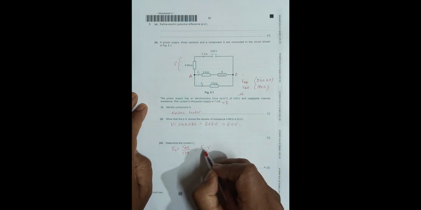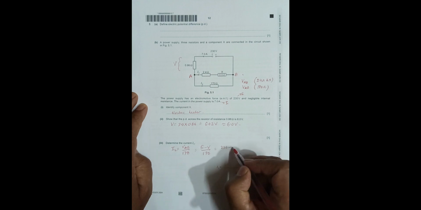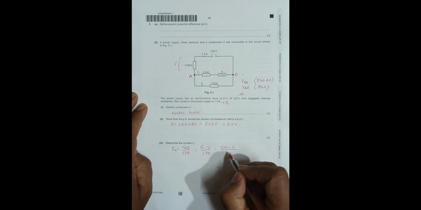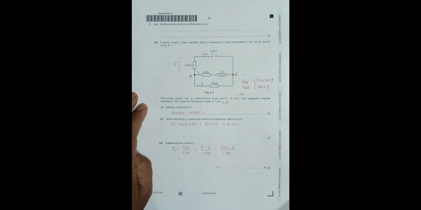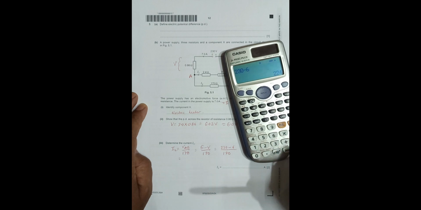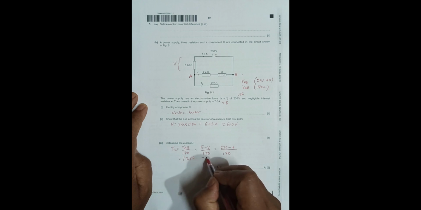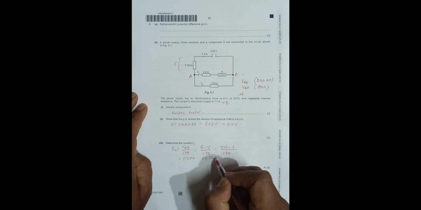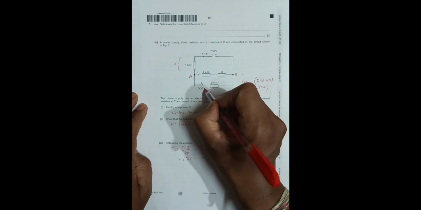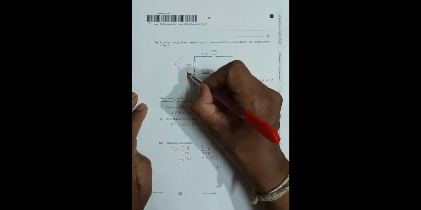So it is (E minus V) by 170, and that's equal to E, which is 230 volt, minus V, which is 6 volt, divided by 170. That becomes 230 minus 6 equals 224, divided by 170, equal to 1.3176 and so on. So I write it as 1.32 amperes. So the current here is 1.32 amperes. Now the current till here is 7.0. This is 7.0.